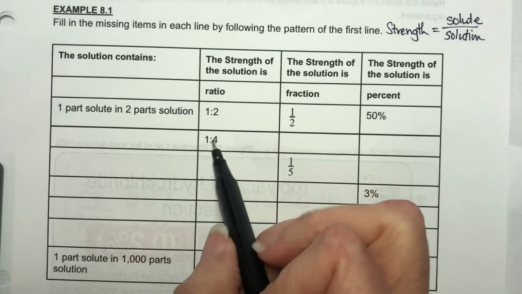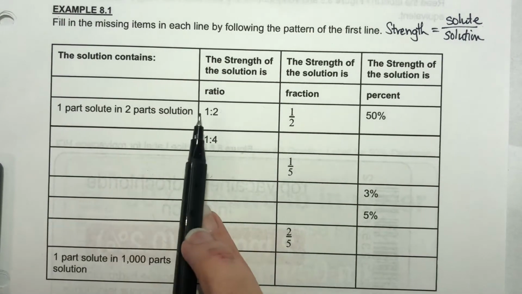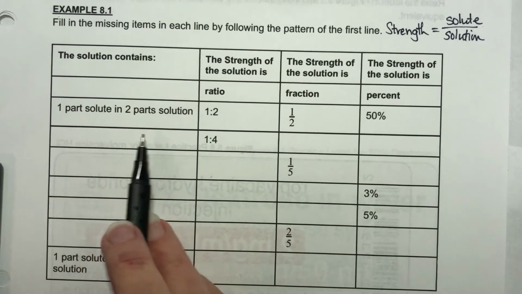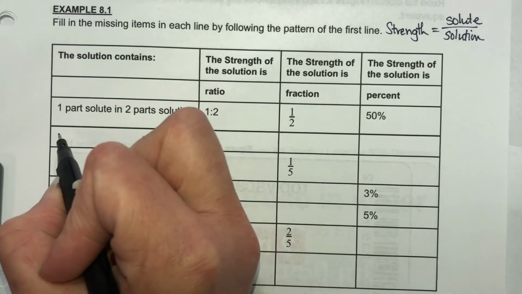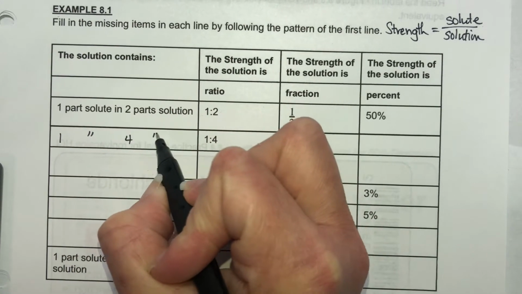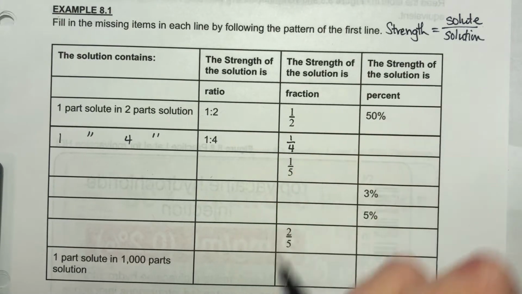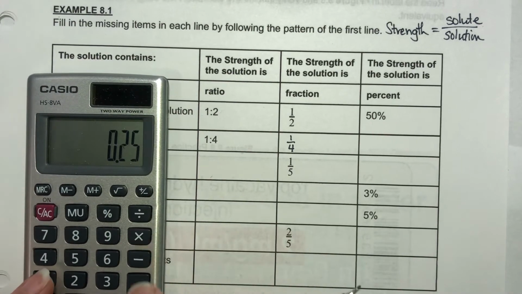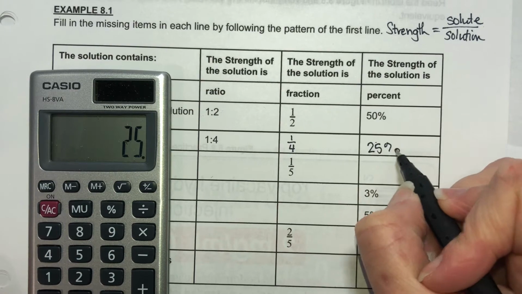So I'm supposed to fill out the rest of this. Well, this number is this number, this number is this number. So I'm just going to write the numbers in order and not write down all the words. So this is 1 part solute in 4 parts solution. Our fraction is 1 over 4. And if you do 1 divided by 4 and then multiply it by 100, you find that this is a 25% solution.